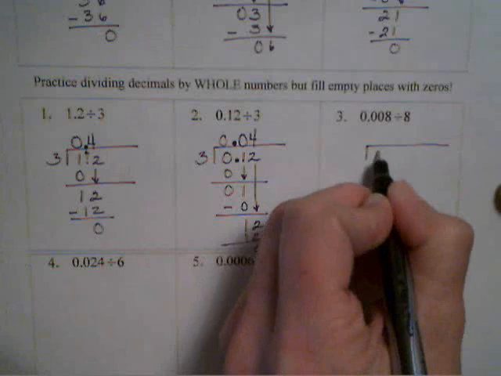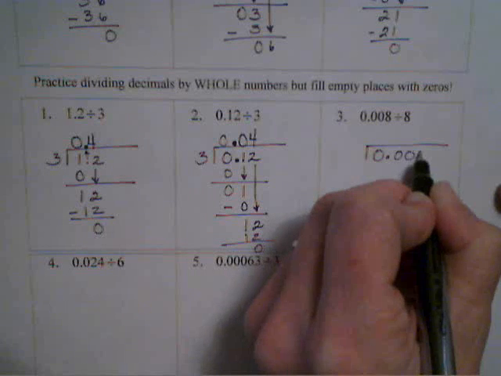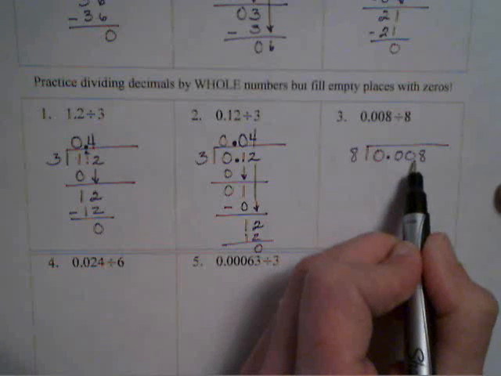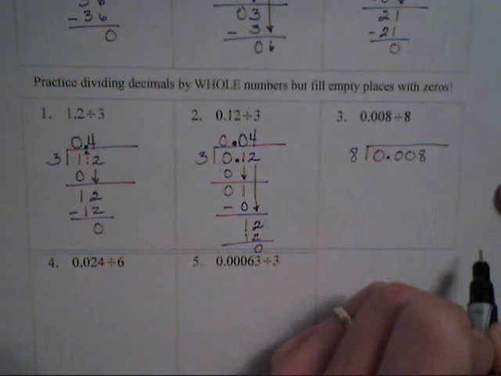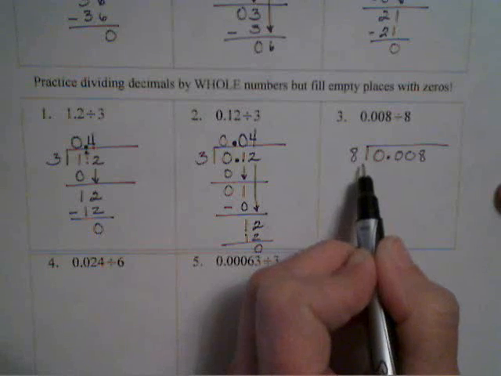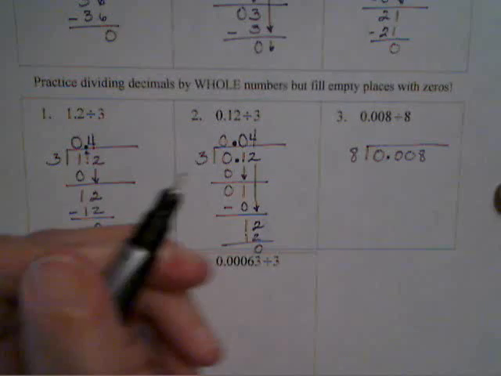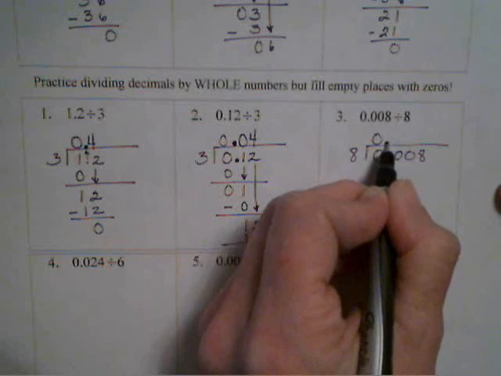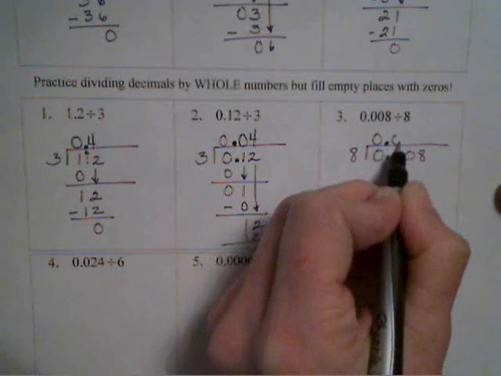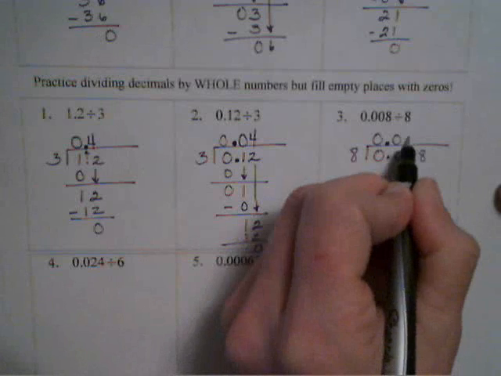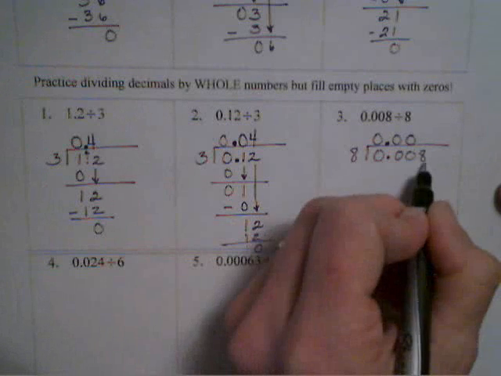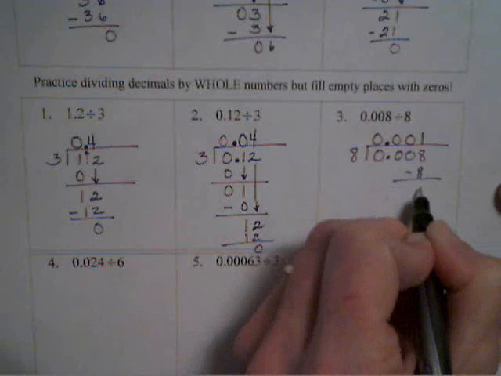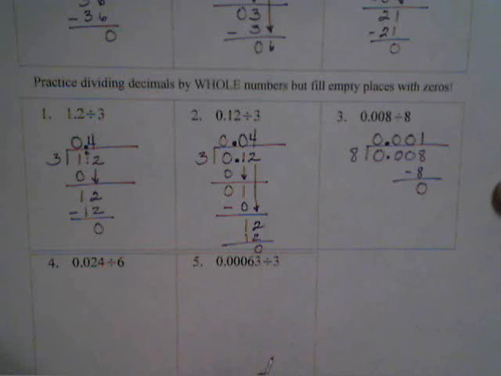Here we go with number 3. We're going to do a little shorthand way for this. So here, if I look at where this 8 is, I've got tenths, hundredths, thousandths. So this is 8 thousandths divided by 8. Well, we can skip all these multiplying by zeros because we can just say, well, 8 will go into 0, 0 times. Float up your decimal. 8 goes into 0, 0 times. 8 goes into 0, 0 times. 8 goes into 8, 1 time. 8 times 1 is 8, and I'm done because I have a remainder of 0.